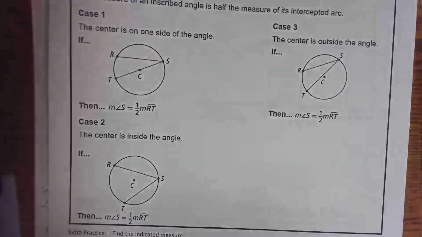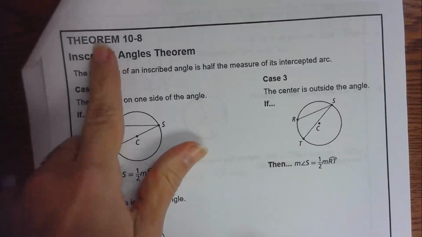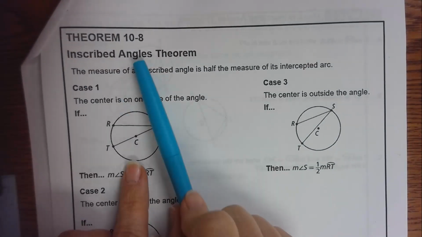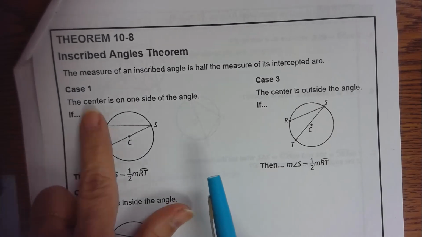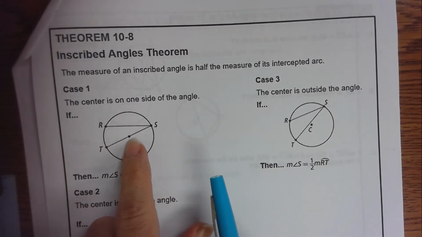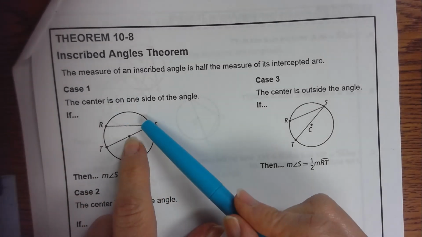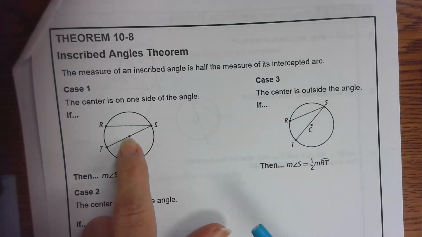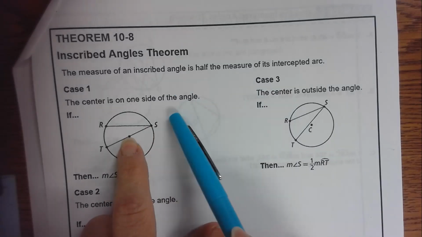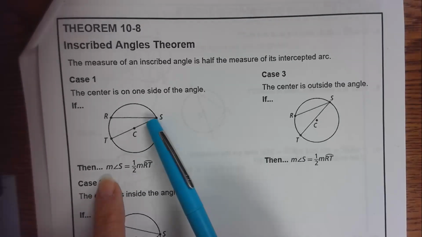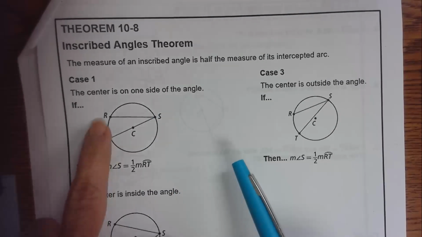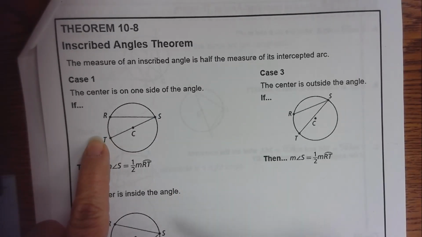So here is the inscribed angles theorem. And you'll see inscribed angles in three different cases. In the first, the center is on one side of the angle. So this is the angle, and one side of the angle includes the center of the circle. If that's the case, then the measurement of angle S is still half the intercepted arc.